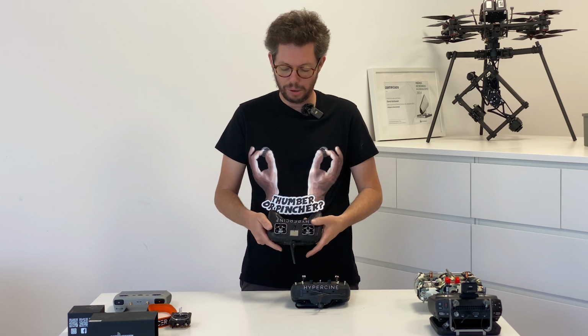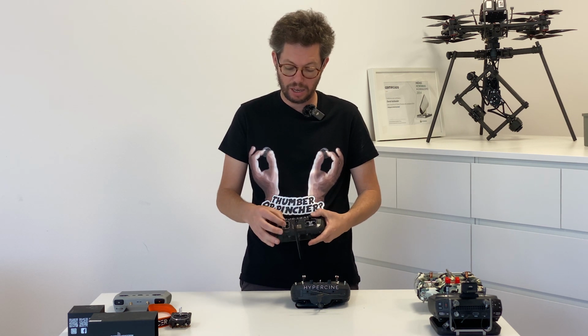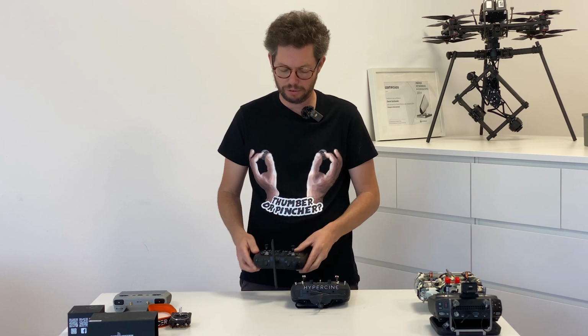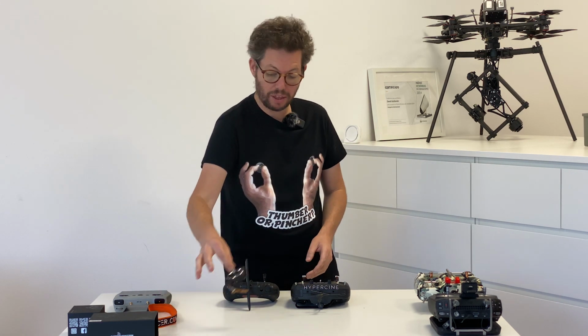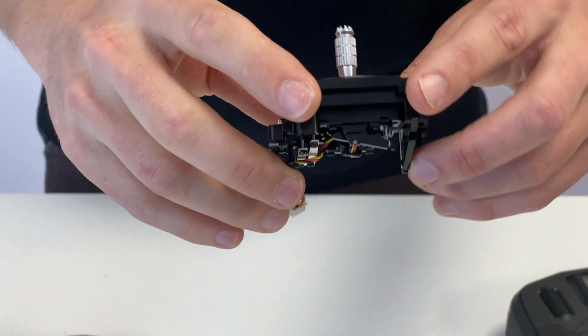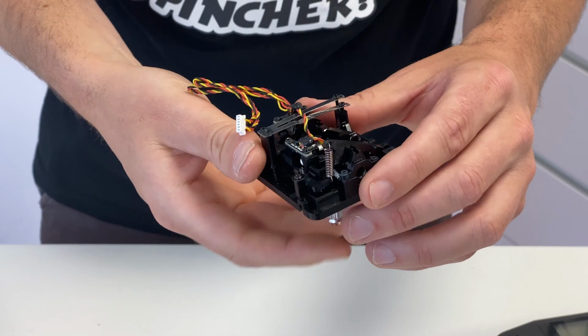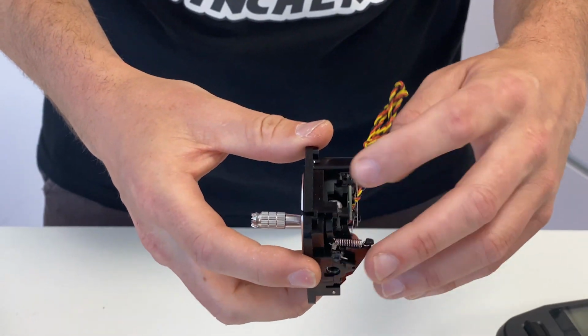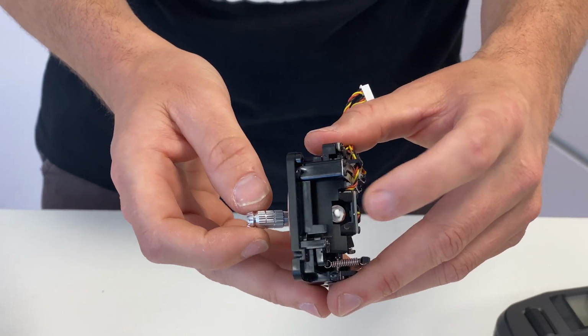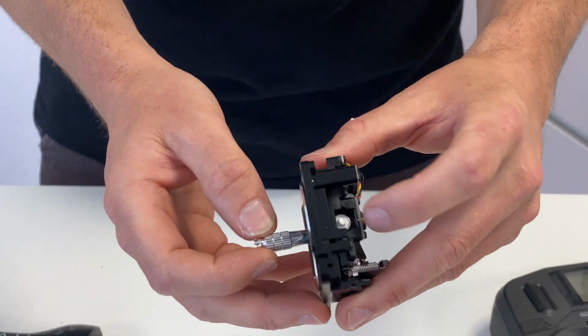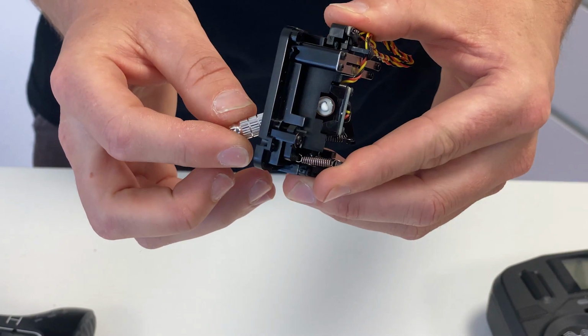So on this remote, I've swapped the gimbals. And why would you swap the gimbals? I will explain that with this right here. All right, so this is not a Hall gimbal. This is just a regular gimbal. And as you can see, it's got something in here. I think they're called potentiometers. And when I move it right there, you can see how that moves.